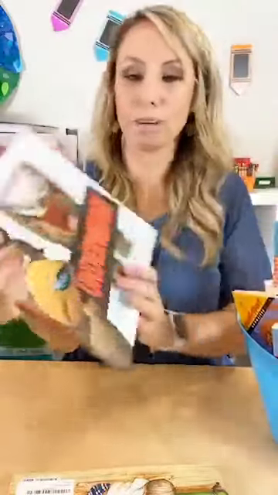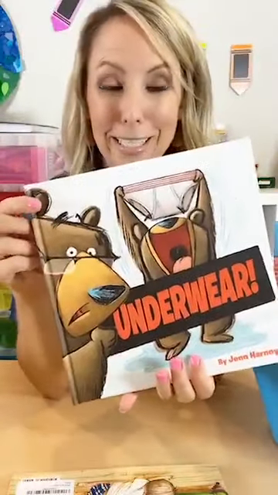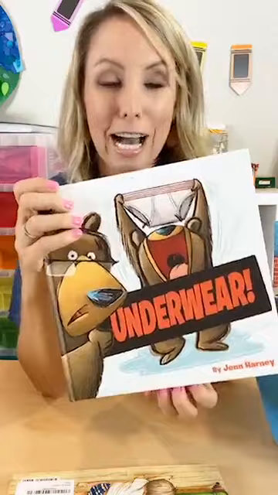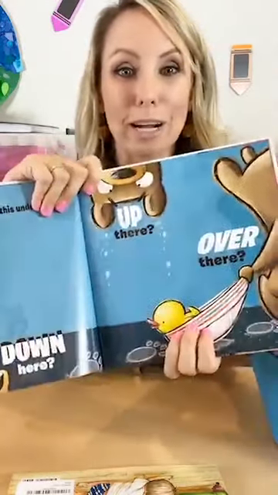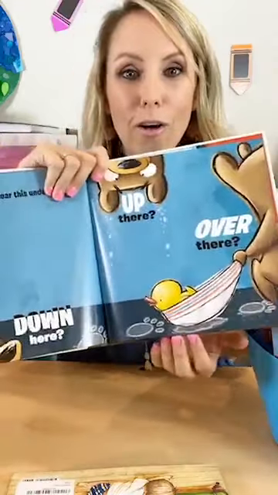Another good one is Underwear. My kids thought this one was hilarious. Basically, he doesn't want to put his underwear on, so his underwear are all over the place.